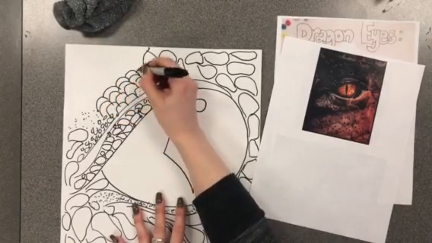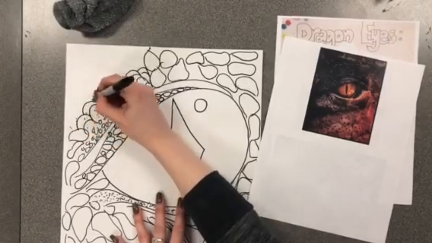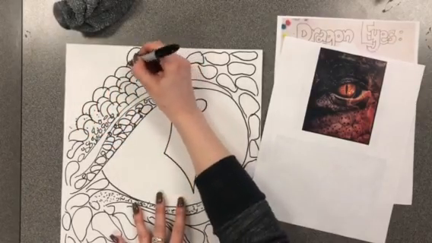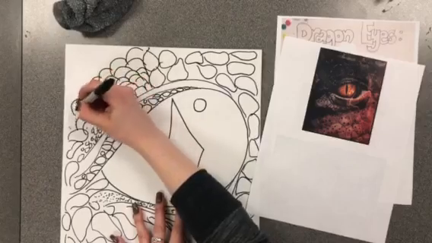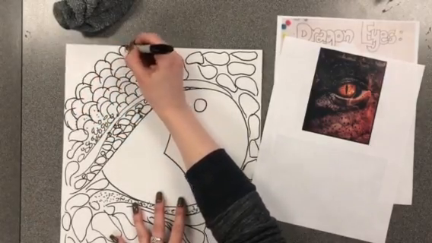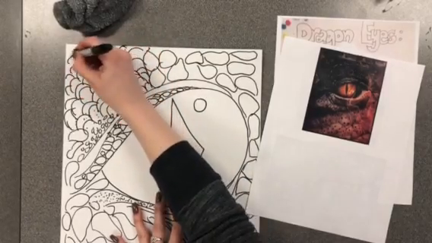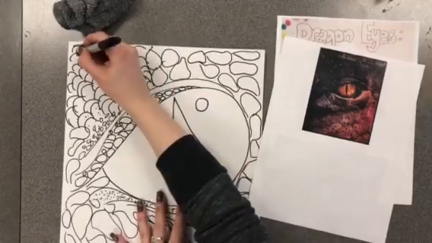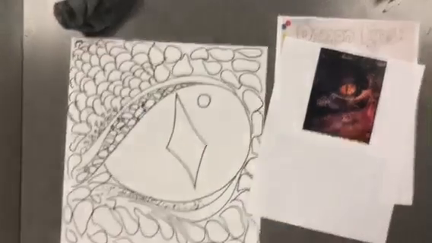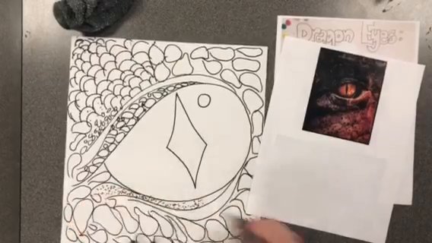So I'm kind of overlapping my scales right here a little bit. Kind of looks like little tiny hills connected together. So I think I'm gonna fill the rest of my space right here with different types of little overlapped scales. And you really can't make a mistake with this. Whatever you put down should look like a texture, as long as it's a line or shape very close together.